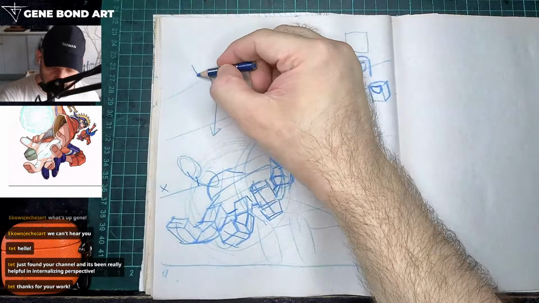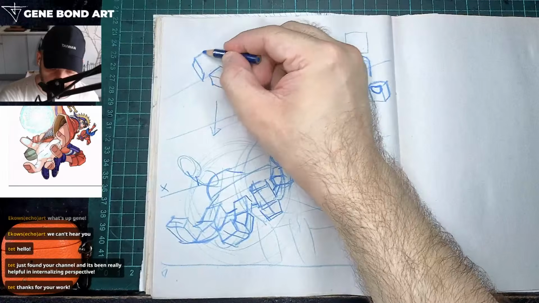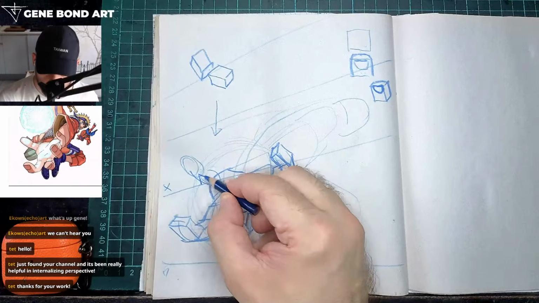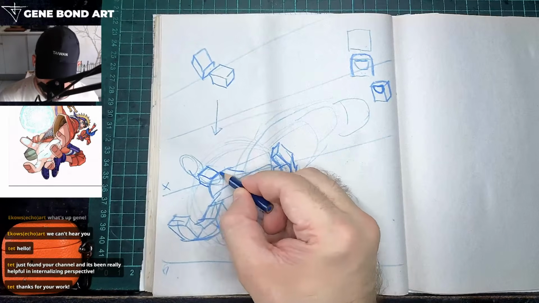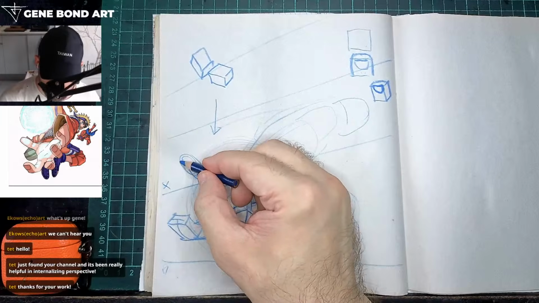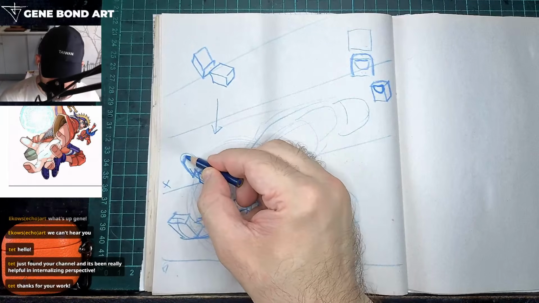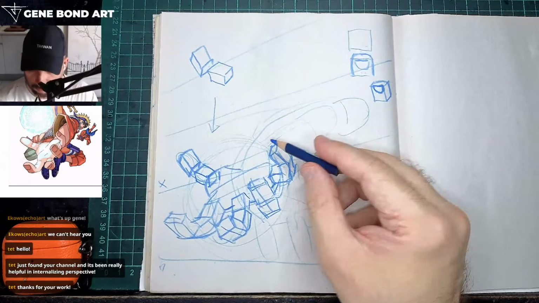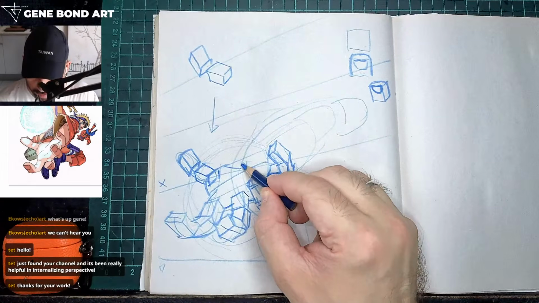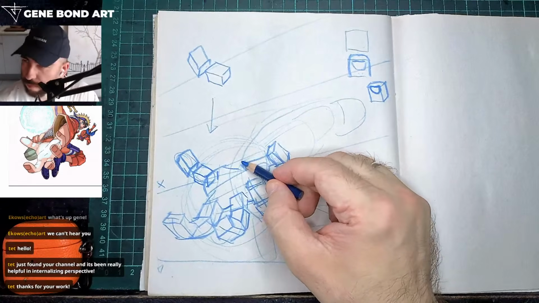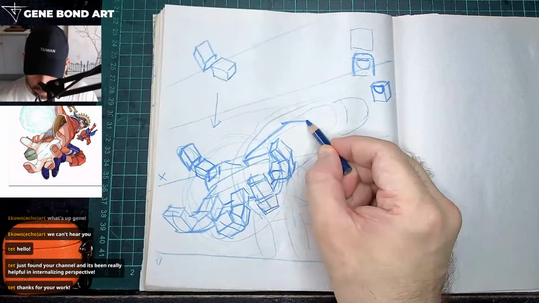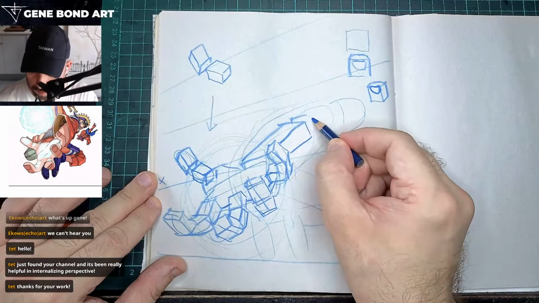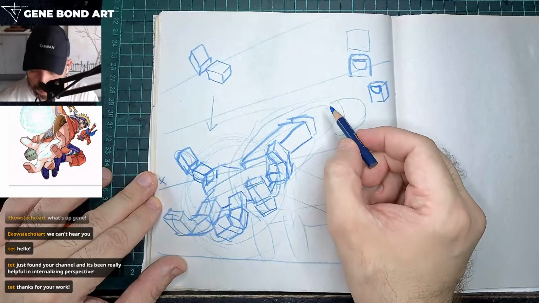So again, it should be clear, moving away. So these two boxes for a thumb here. So then we go to this arm.